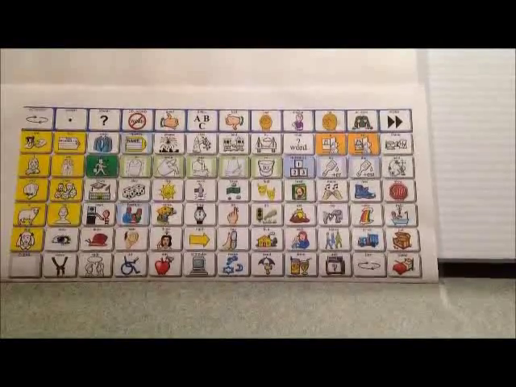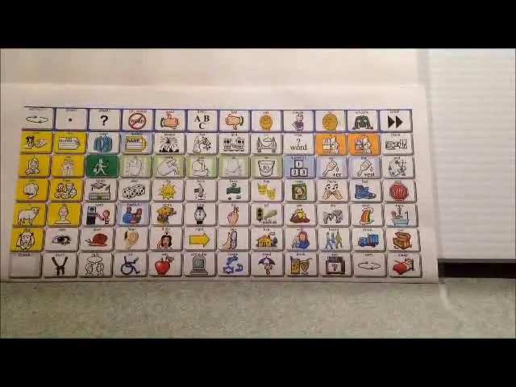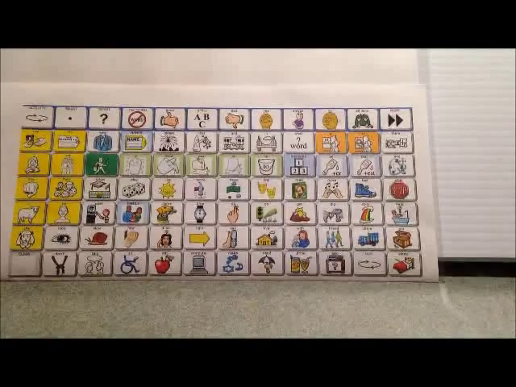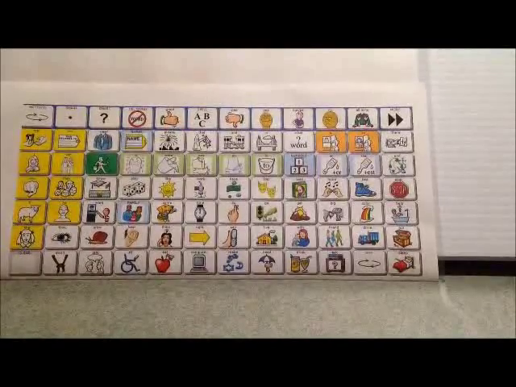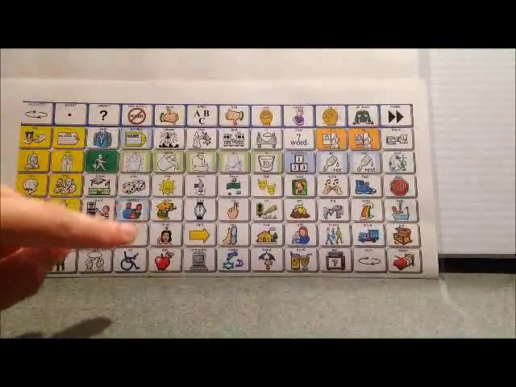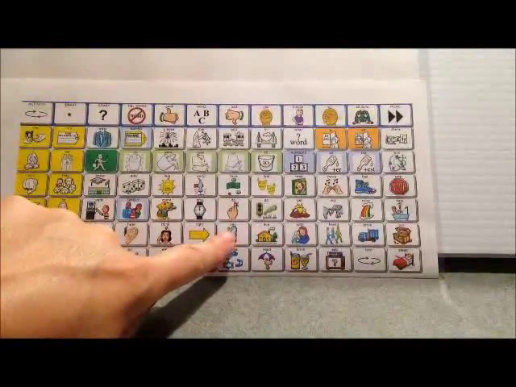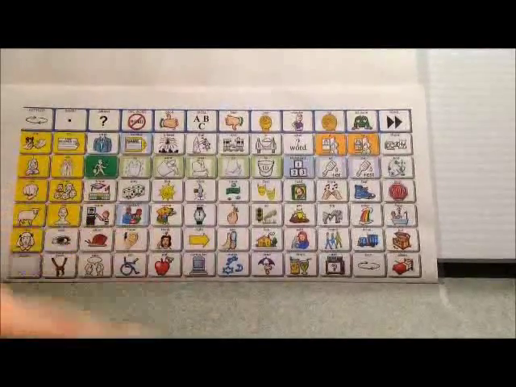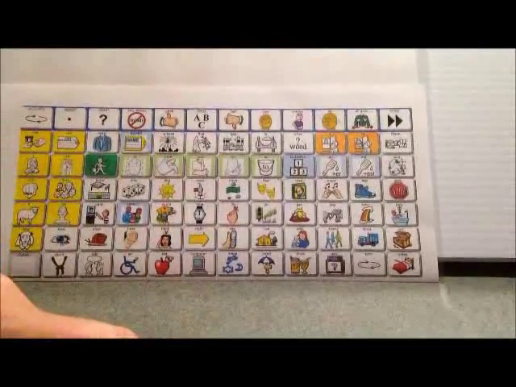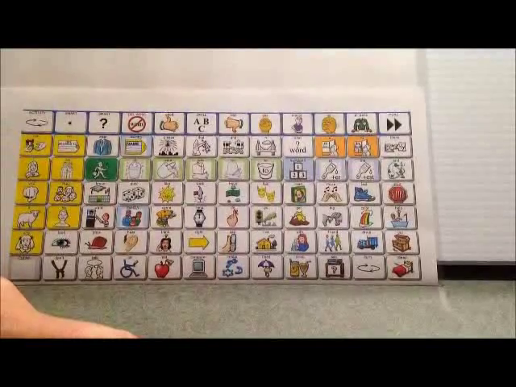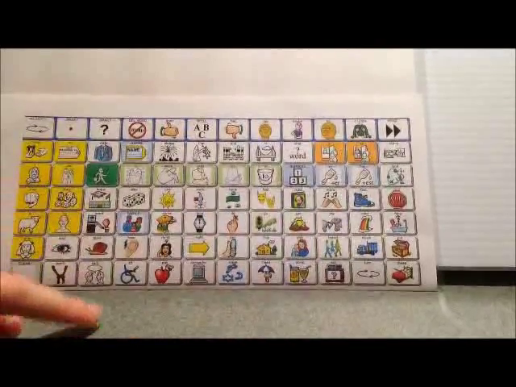There's a strong emphasis on modeling the same mode of communication as the individual you're communicating with. And so when we are using the core boards to model communication, that means when we are speaking or talking, saying things, we are pointing to the words that we're using. It might not be all of the words, but we're pointing to some or more of the words in what we are saying.